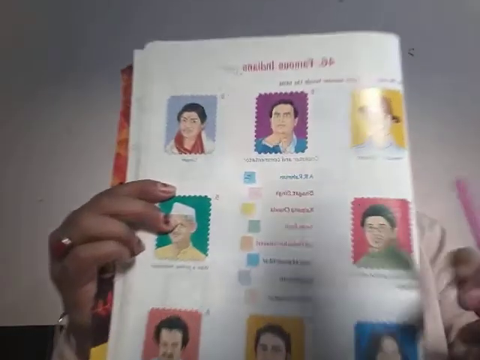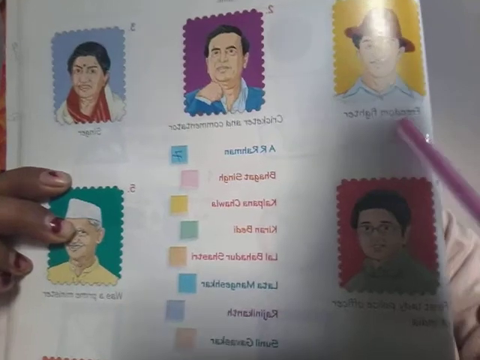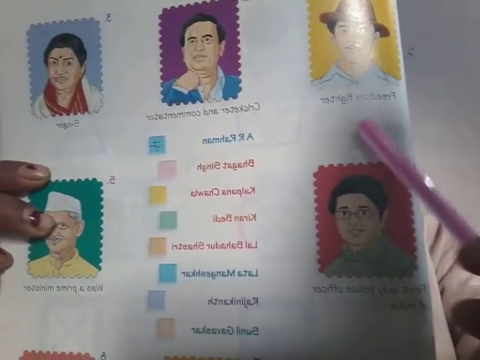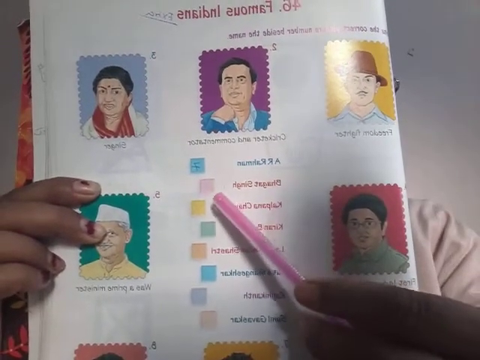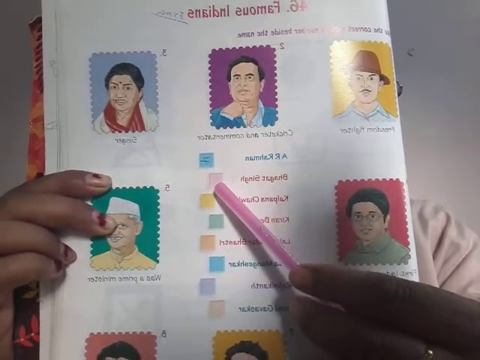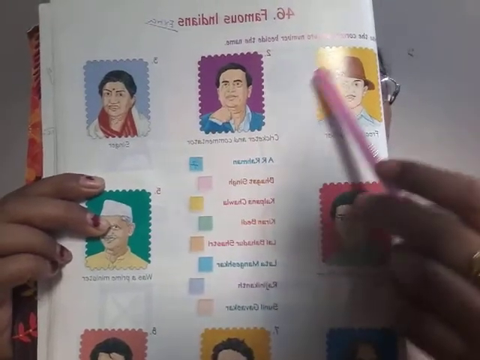Okay, now see the next one, Bhagat Singh. Who was Bhagat Singh? Bhagat Singh was a freedom fighter. He fought to bring us freedom from the British. So where can you see the picture of Bhagat Singh, a freedom fighter? This is Bhagat Singh, freedom fighter. Which number? Number 3.